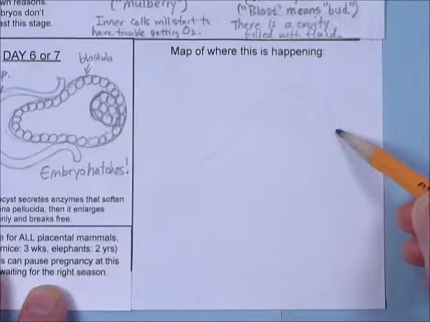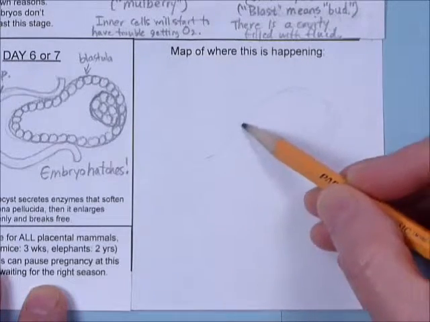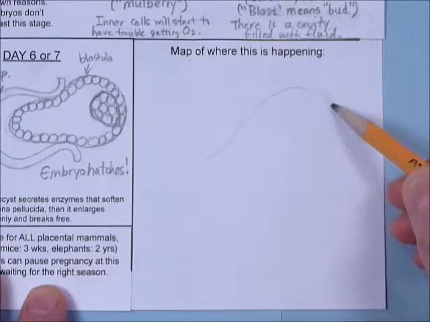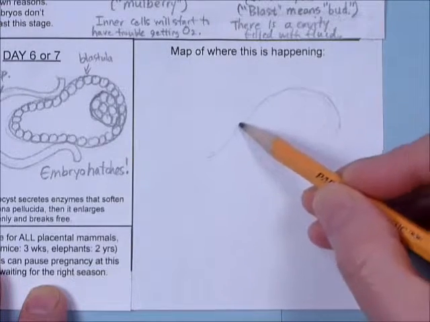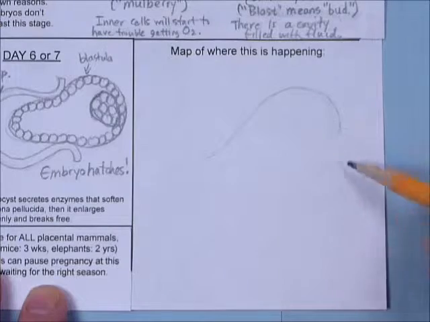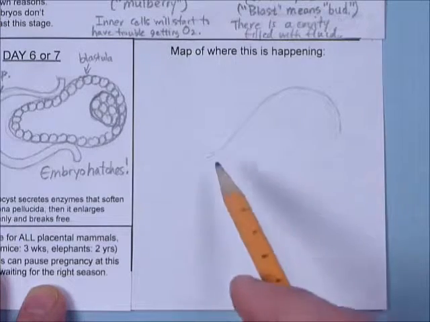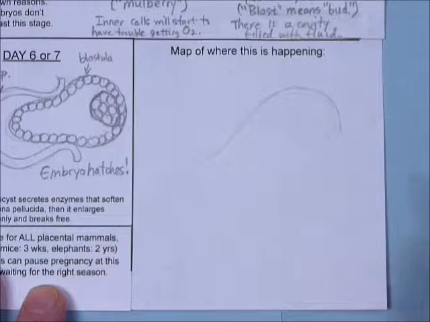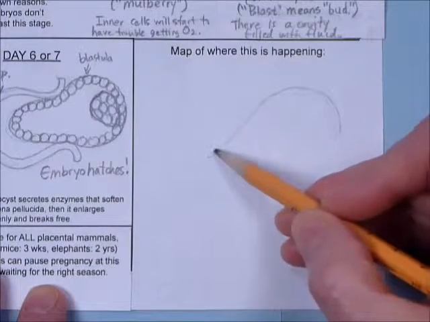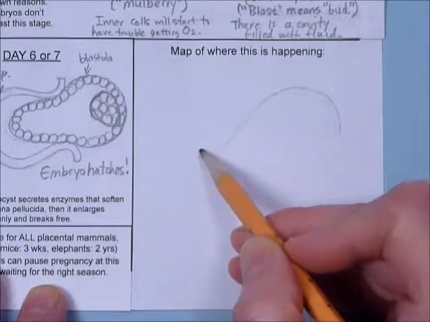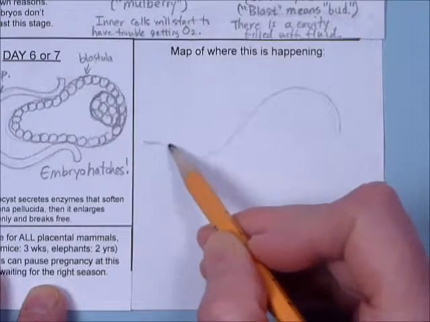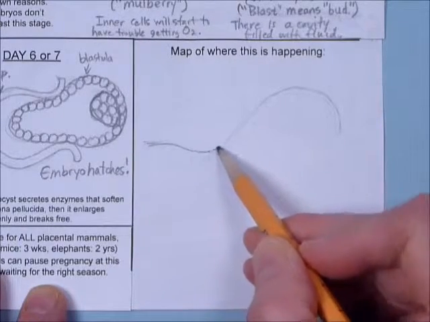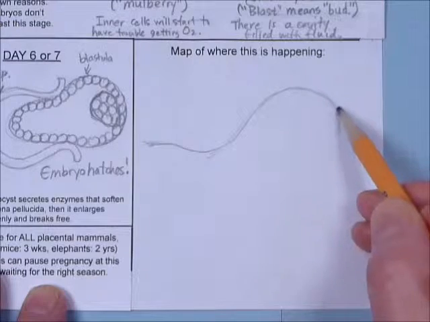And of course, this does not have to be exactly like mine. There's a lot of different pictures online that I looked at, and each picture had a different shape for what we're drawing here, so the exact shape isn't super important. So let's take this up like that, up and down, and over like that.